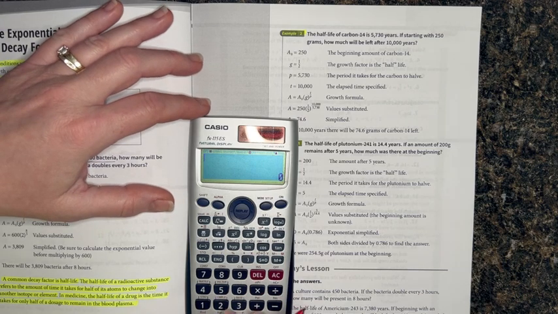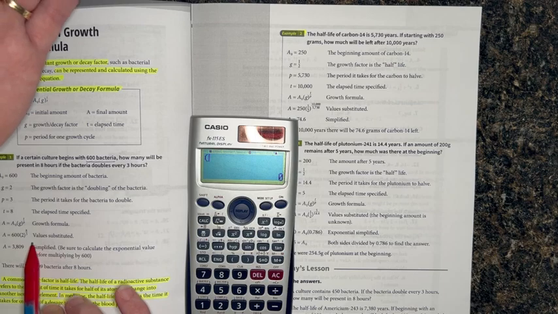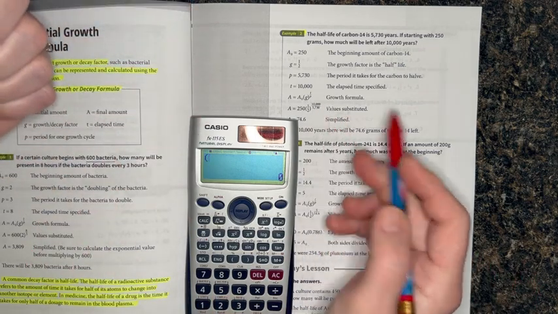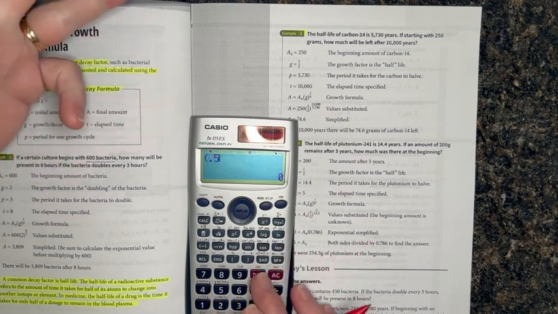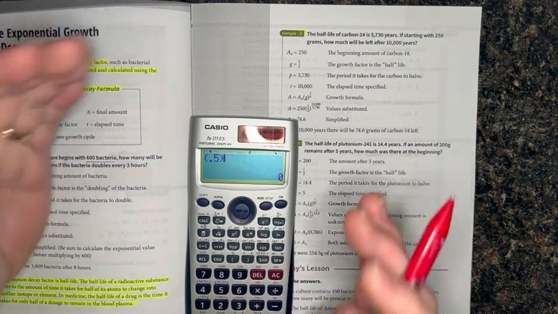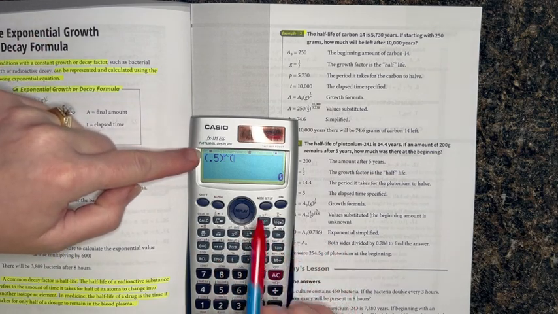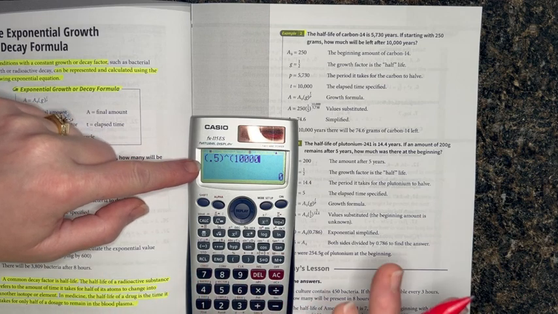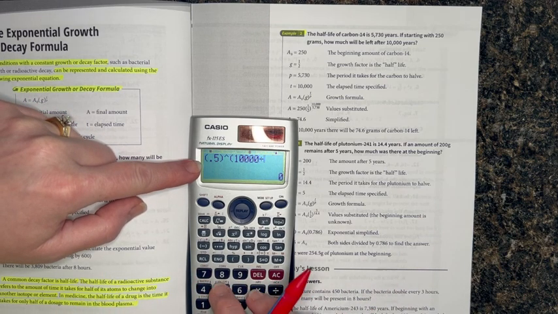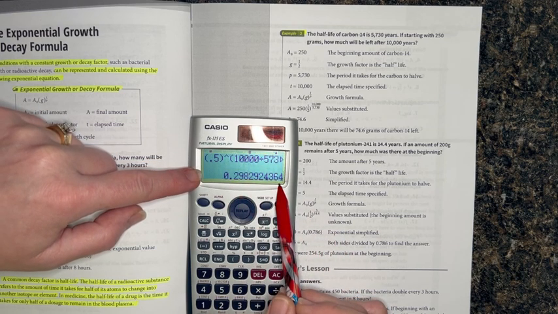So this time I'm going to start with a parenthesis because in the first one, we had a 2, so that was whatever. But here I'm dealing with a 1/2. And even if you put in 0.5, which is what I'm going to do, I still like to have it kind of enclosed. So I have 1/2 raised to the power of 10,000. Make sure you're putting in all the digits. Divided by 5,730. Close those parentheses. Equals this crazy small decimal, right?